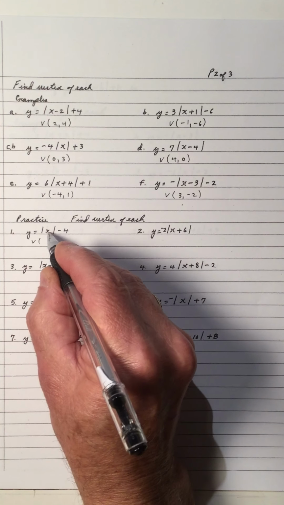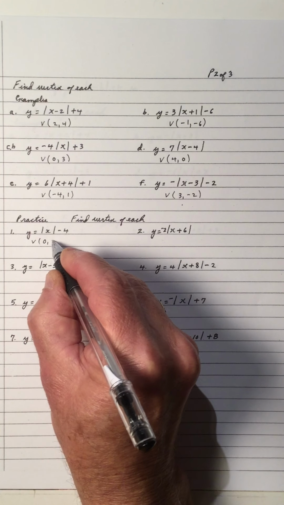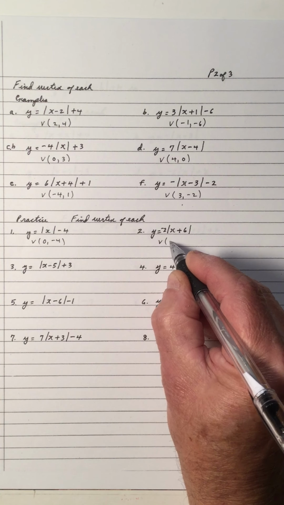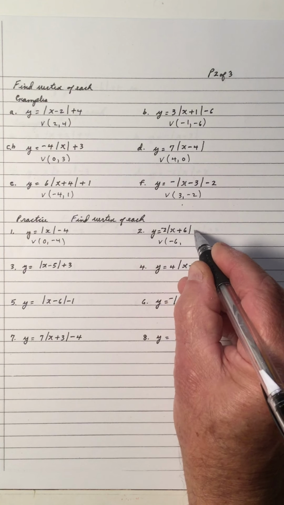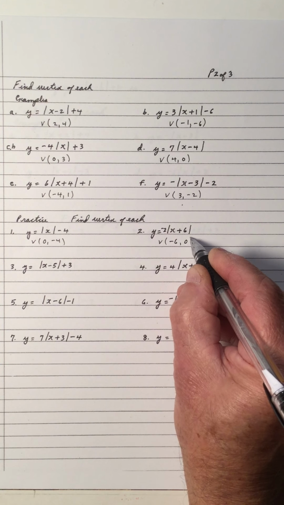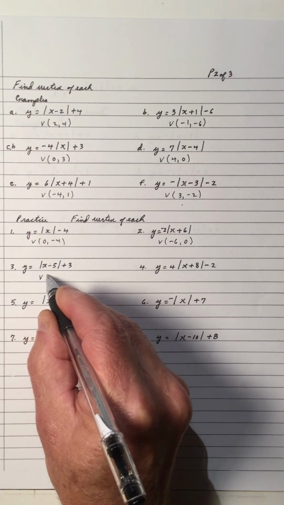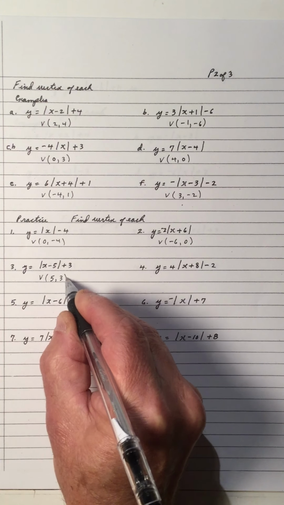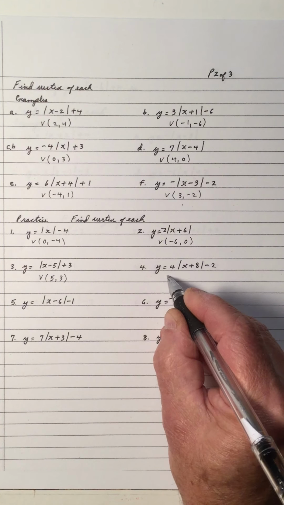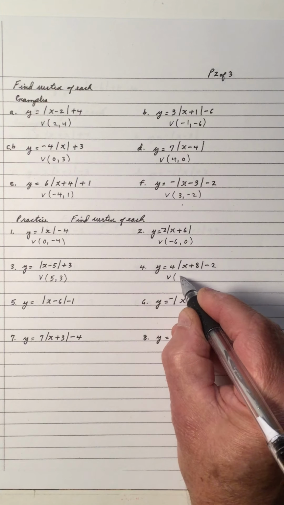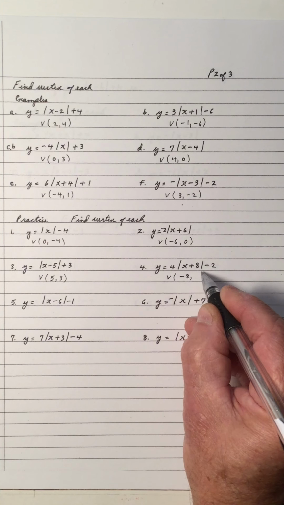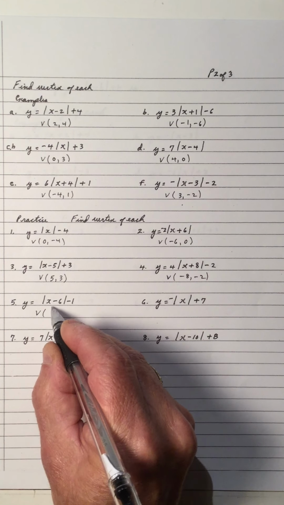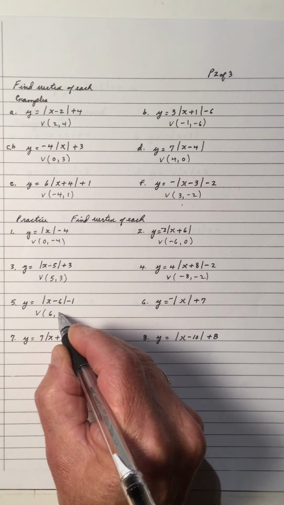Vertex: x is 0, y is negative 4. Vertex: x is negative 6, no number on the end, so y is 0. Vertex: x is 5, and y is 3. Vertex: x is negative 8, y is negative 2. Vertex: x is 6, y is negative 1.